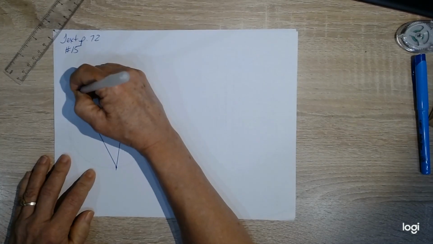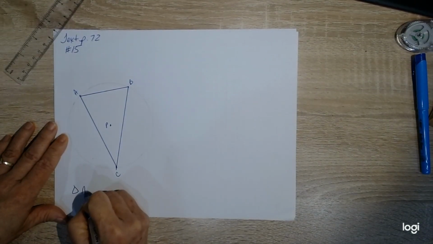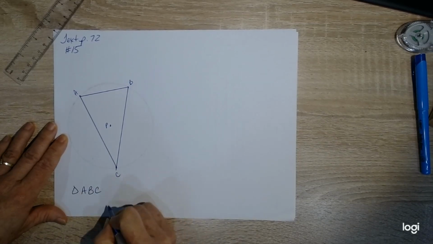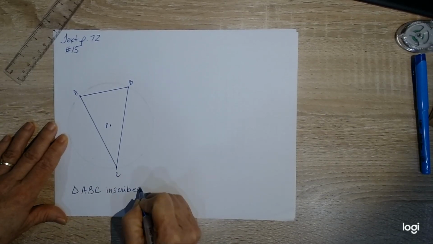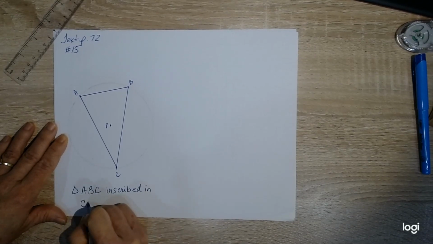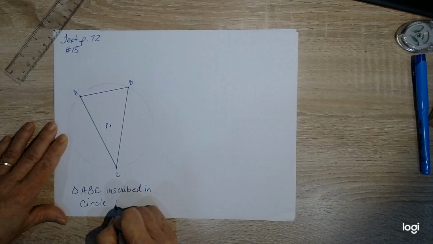This is triangle A, B, C. This is inscribed in circle P. Okay, so that's what that construction is.